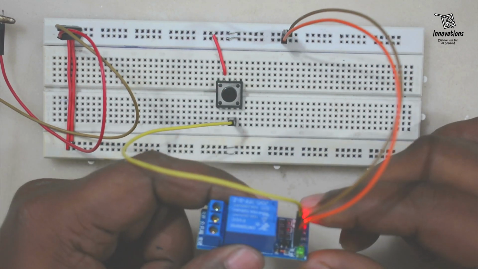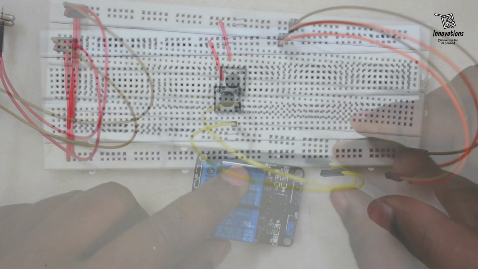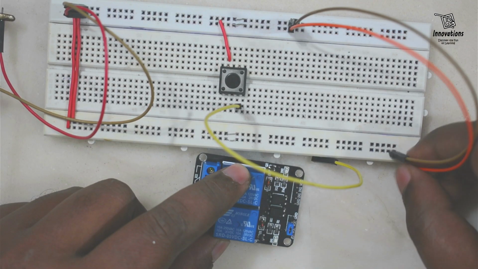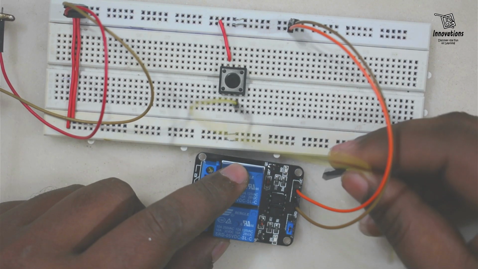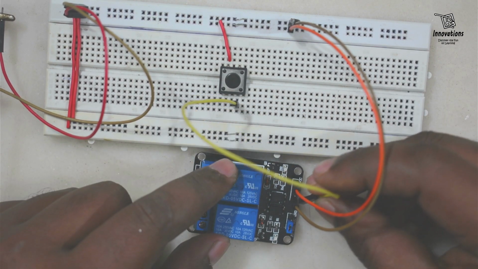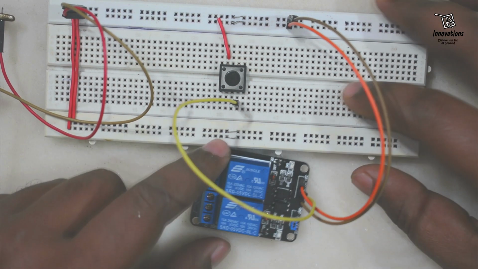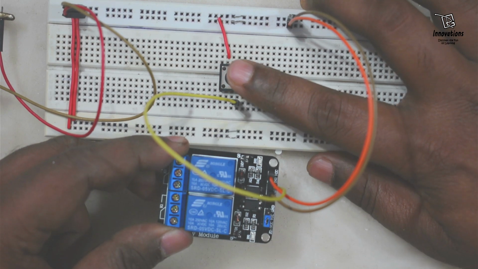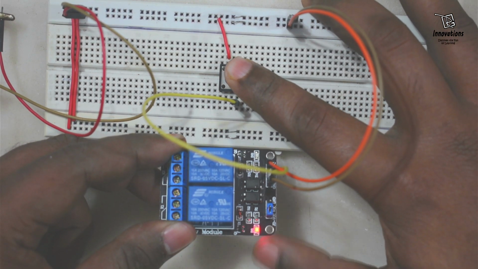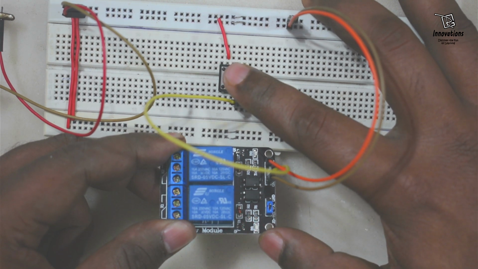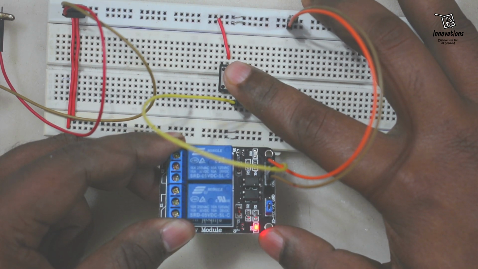So I have shown you the 1 channel relay module. Now I will show you the 2 channel relay module. I am connecting the VCC and the ground, and I have one wire from the switch, so I am connecting it to input 1. Now if I press the switch, you see the red LED here is glowing and the relay is also turning on.